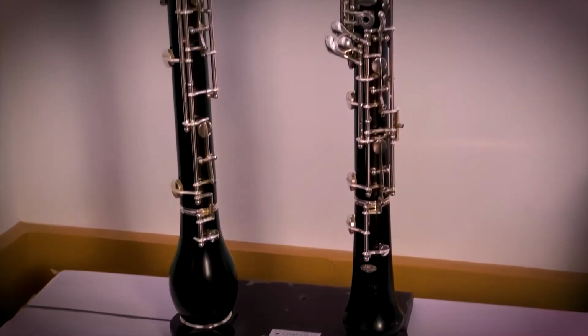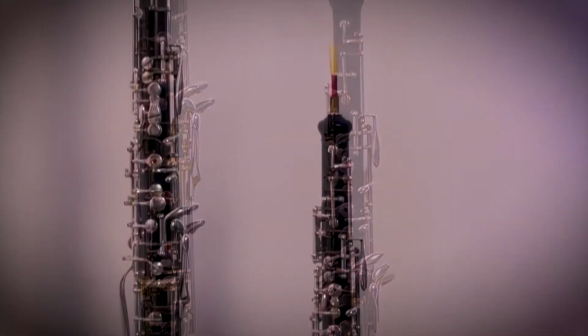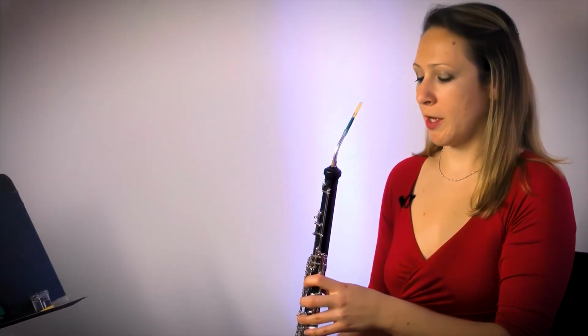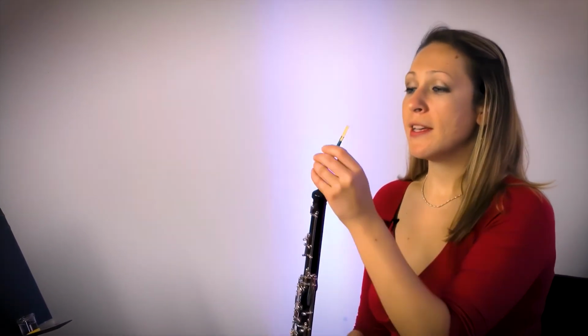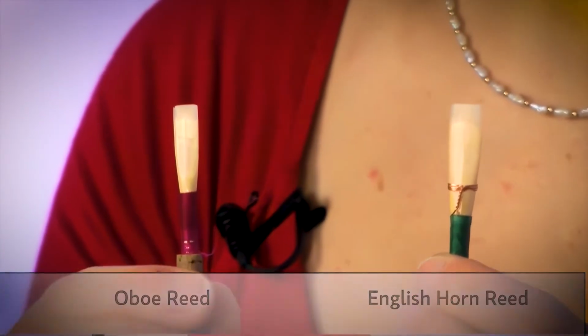The English horn is actually in the pitch of F, the same pitch that the French horn is in. Part of the reason that the English horn is in F instead of C is that it is so much bigger than the oboe. The other main difference between the oboe and the English horn is the size of the reed. An English horn reed is much bigger than an oboe reed.